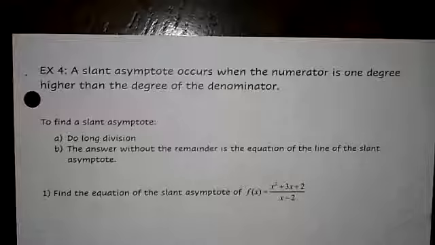All right, the last thing we're going to talk about is slant asymptote, and that occurs when the numerator is 1 degree higher than the degree of the denominator. So let's stop and think about that real quick. When we were talking about horizontal asymptotes, that was the rule of BOTN.